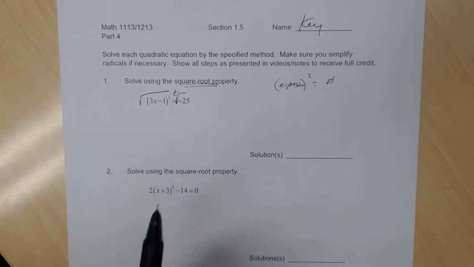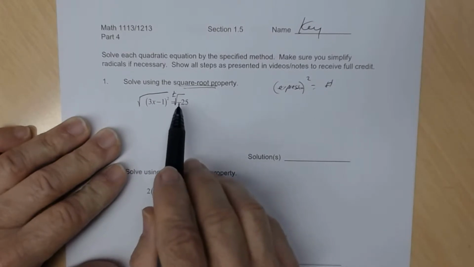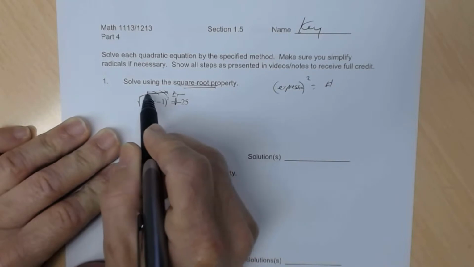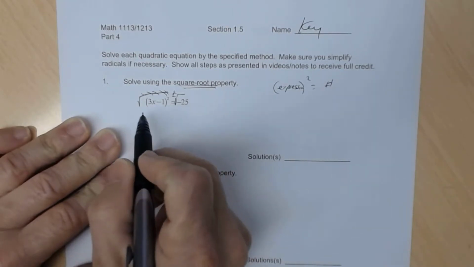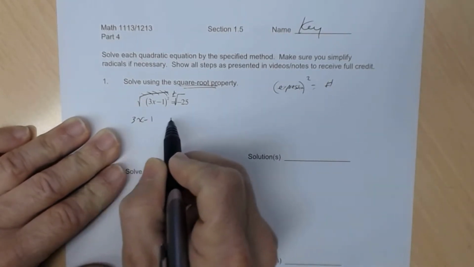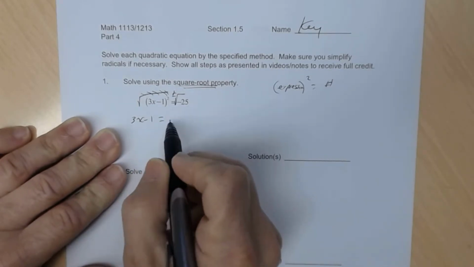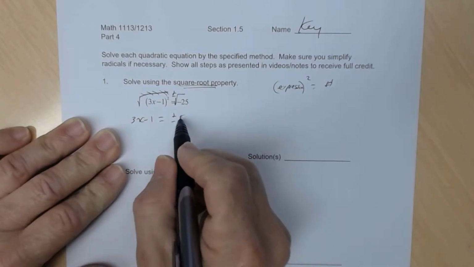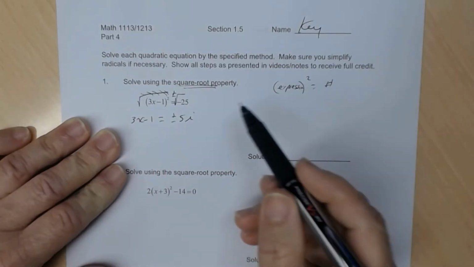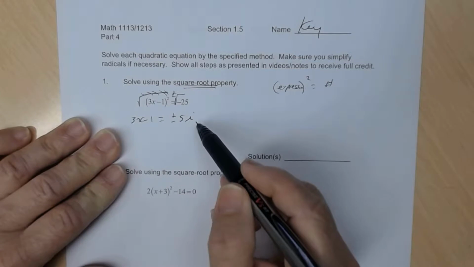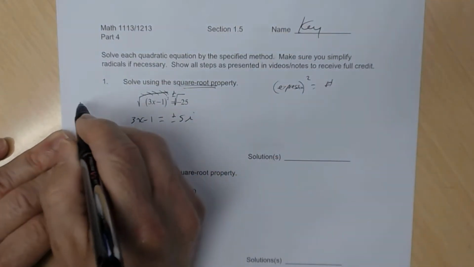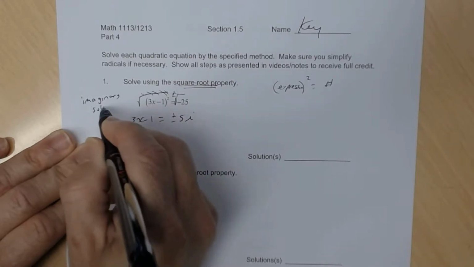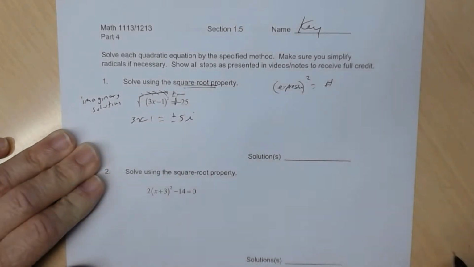All right, so when you take the square root of both sides, remember you get plus or minus on this side. Now, the square and the square root undo each other. So on the left side, you're left with the expression 3x minus 1. On the right side, you're going to get plus or minus, and the square root of a negative 125 is 5i. So you're going to end up with two imaginary solutions. So these complex numbers are imaginary.